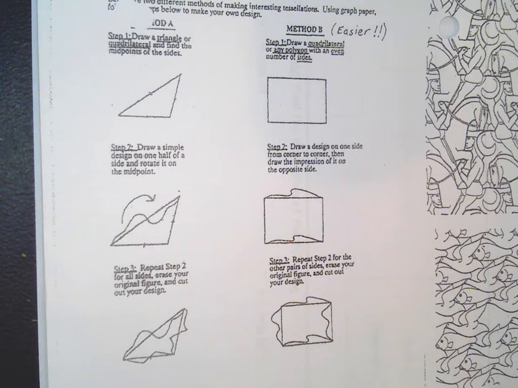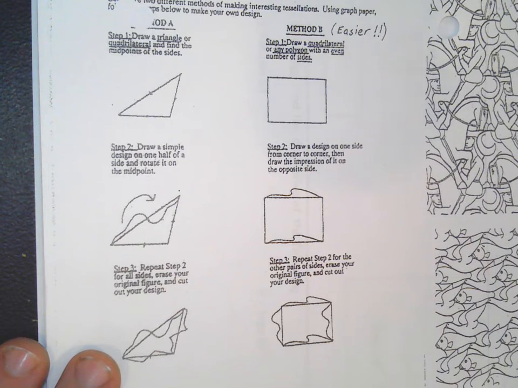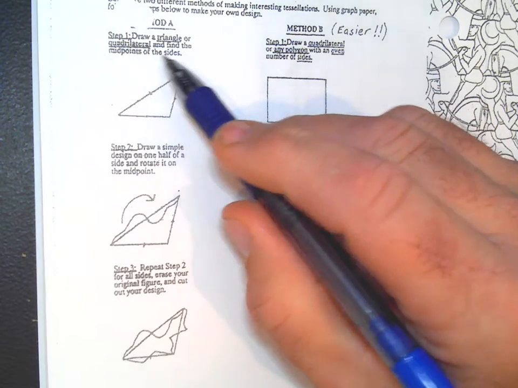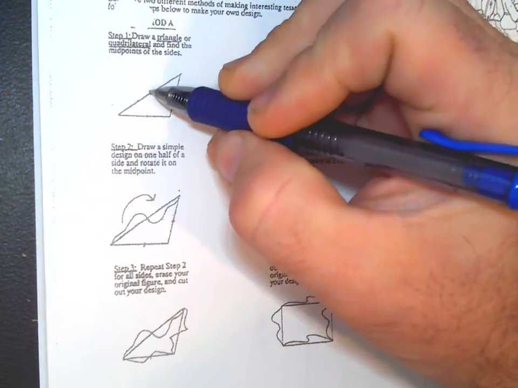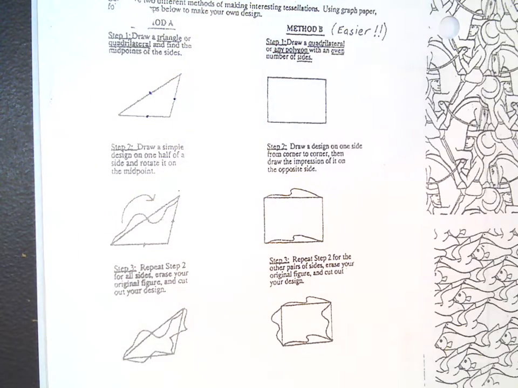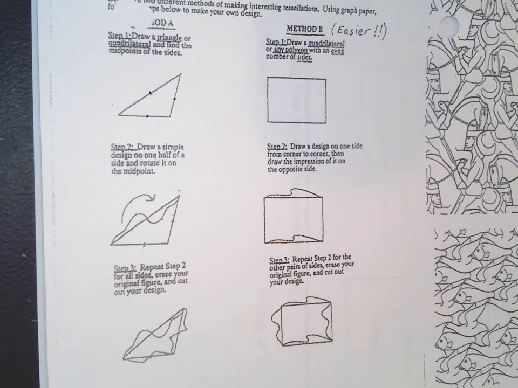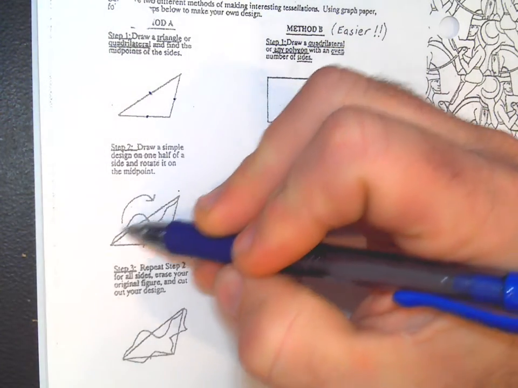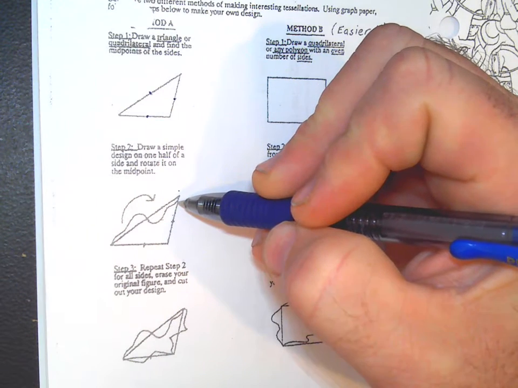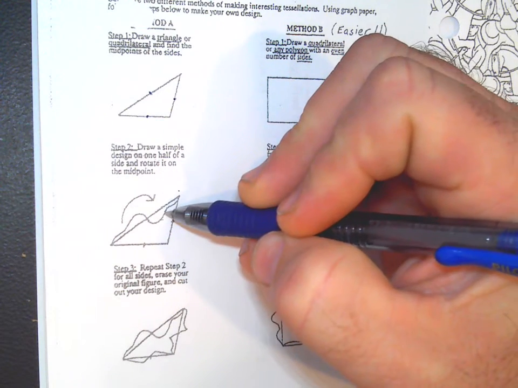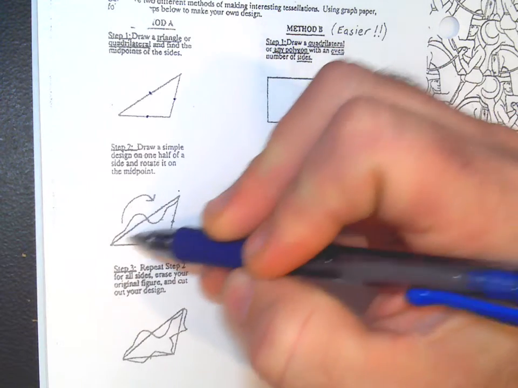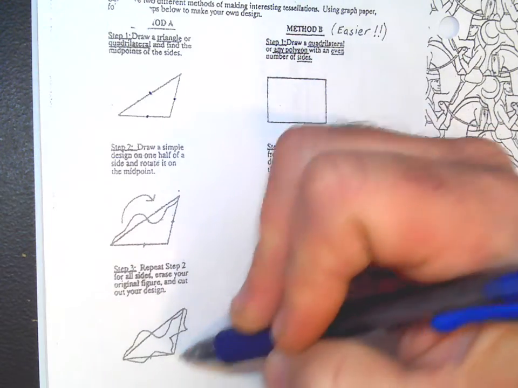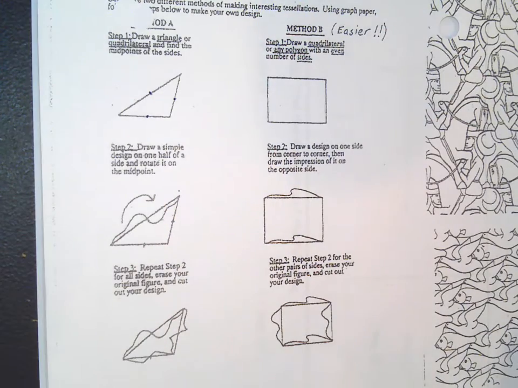So one of them is to use a triangle or quadrilateral, and find the midpoints of the sides. Midpoints of the sides are exactly the halfway points. Then for each side, create a pattern that's a reflection. It kind of looks like an odd function, where on one half you flip it, and you flip it again, you get the other half. So this would be exactly the same as this. On one half, you get the other half. And then you do that on every side to form whatever kind of shape you hope to make.